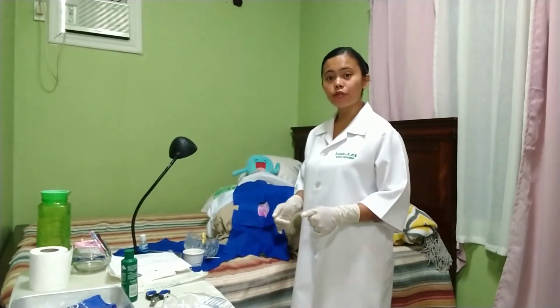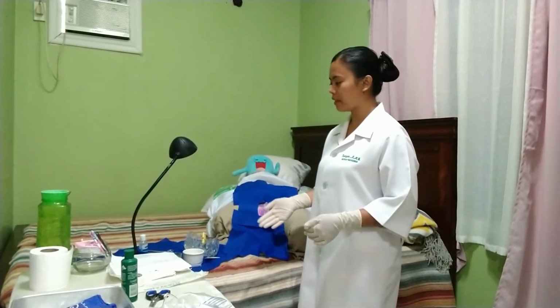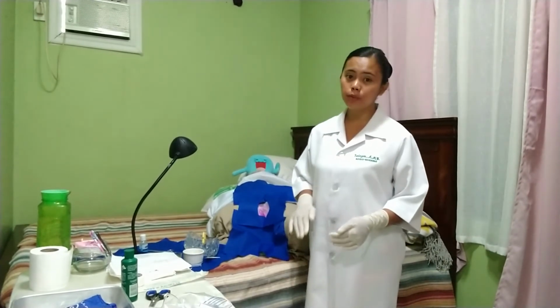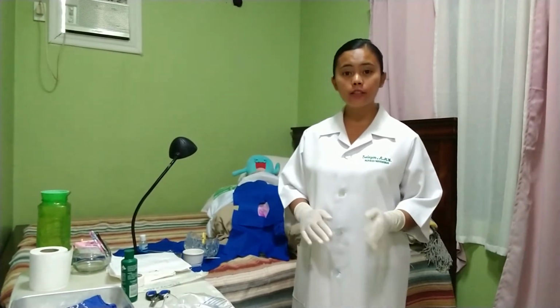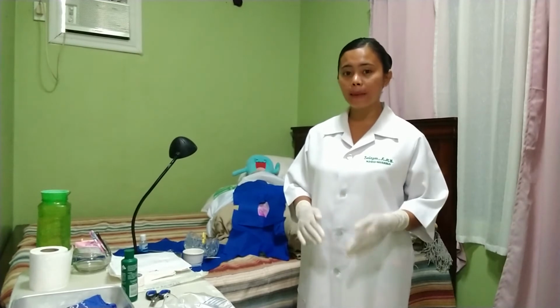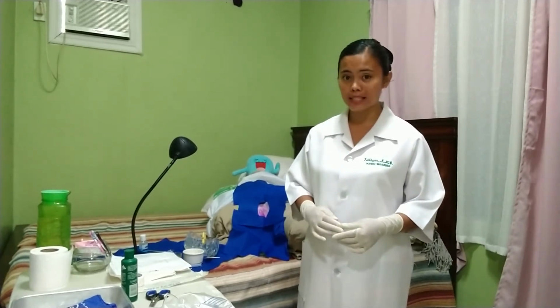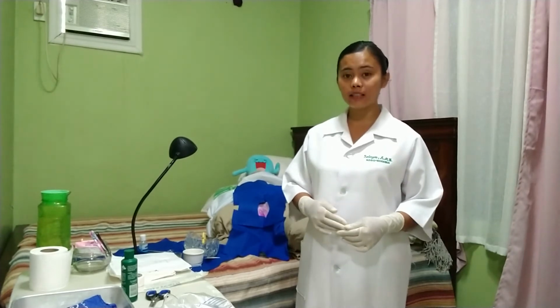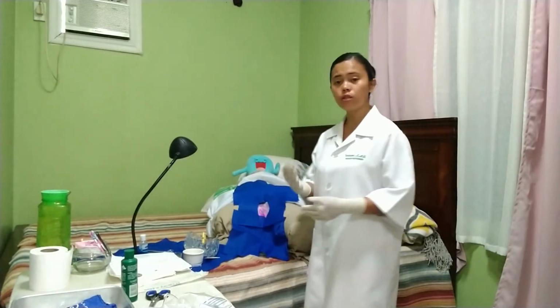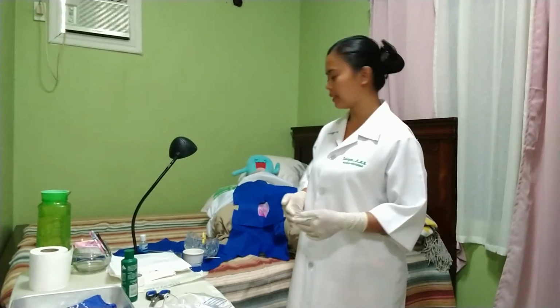The next procedure is to lubricate the tip of our catheter. For female, we have to lubricate it between 1 to 2 inches, while for male, we have to lubricate it from 6 to 7 inches generously. This is to prevent mechanical injury to our patient and to avoid damaging the mucosa of our client.